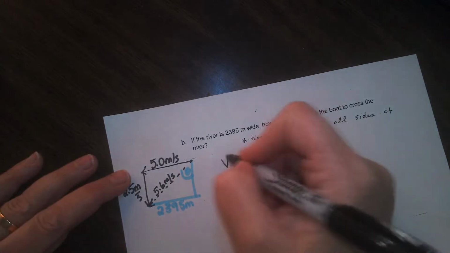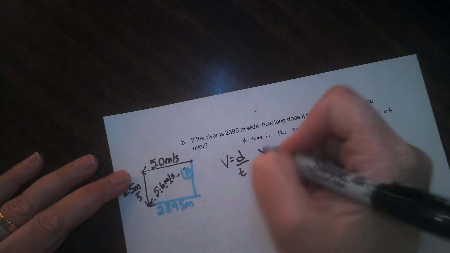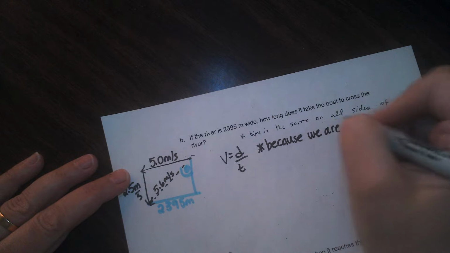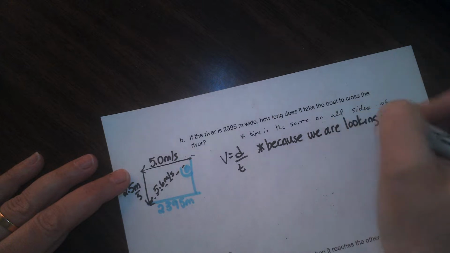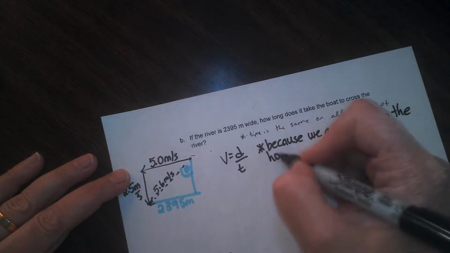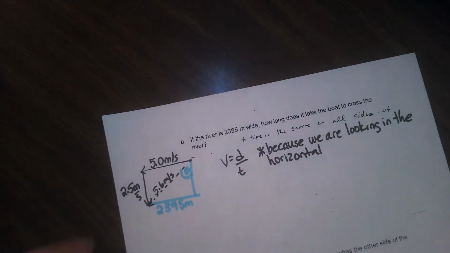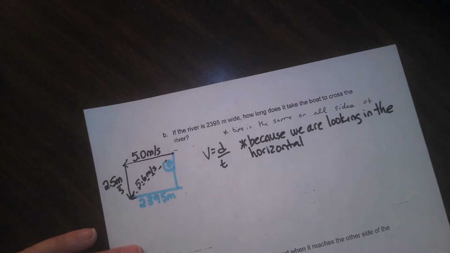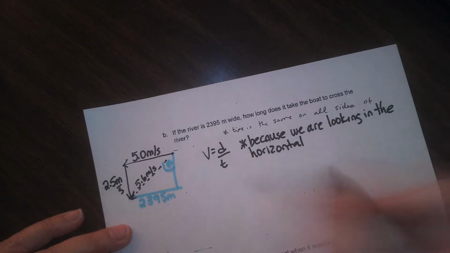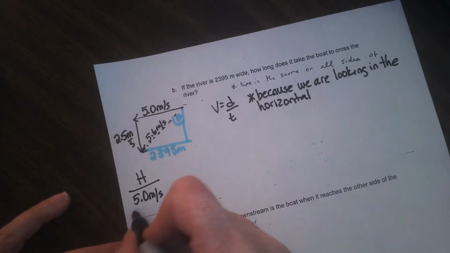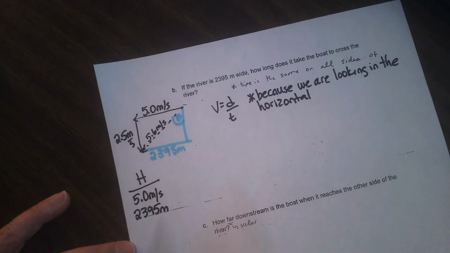Velocity equals distance over time. Okay, because we're in the horizontal. So what is the information that we know for horizontal? Well, in the horizontal, we have 5.0 meters per second, and we have 2,395 meters.